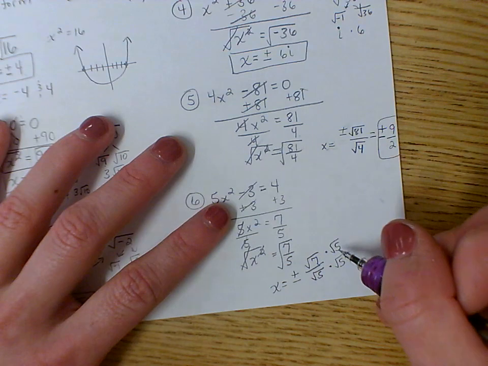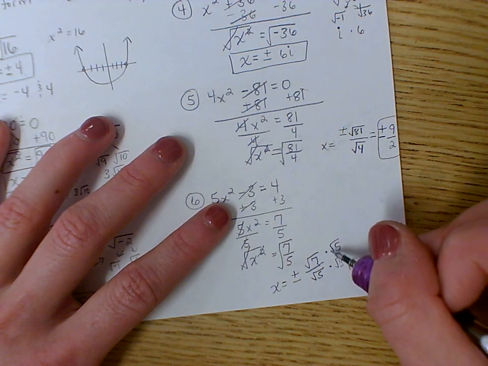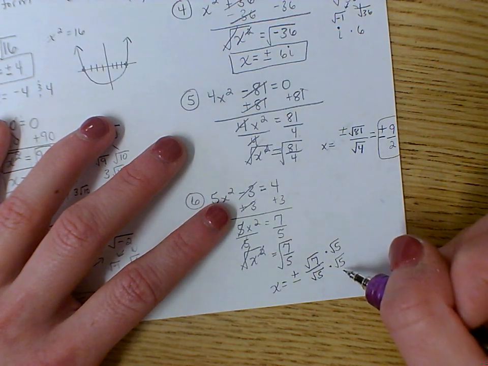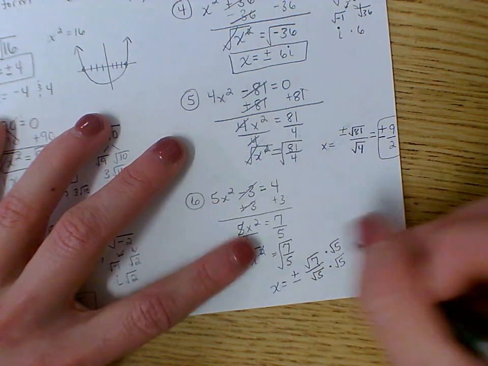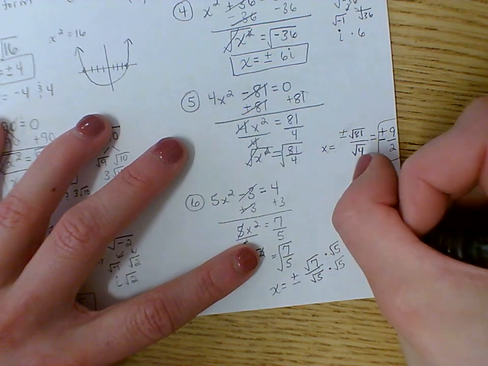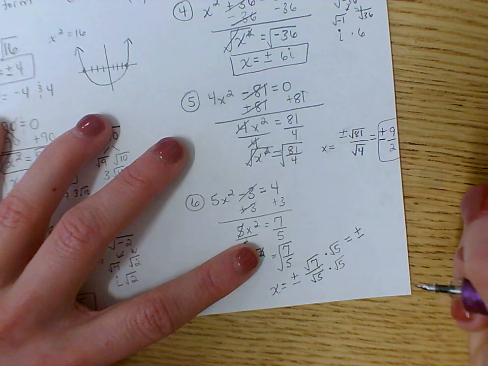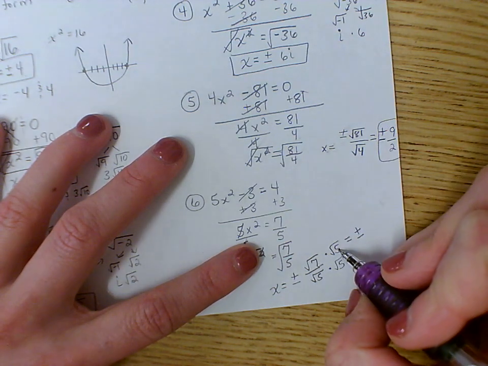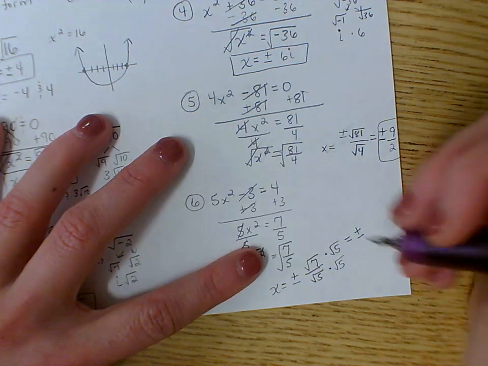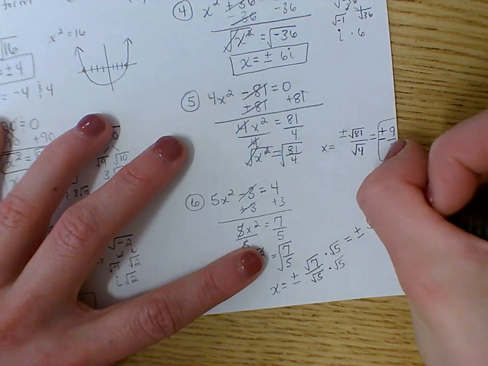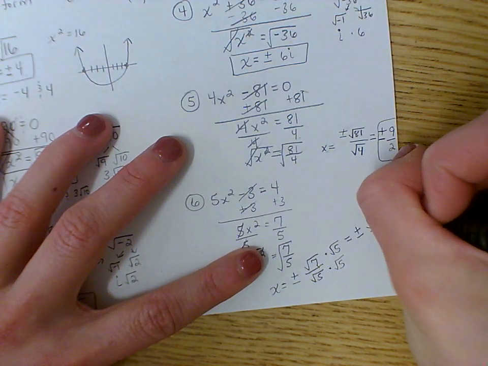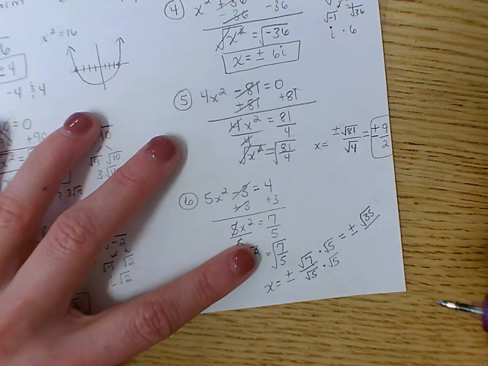And what you're really doing is essentially multiplying by 1 because it's the same number over the same number, okay? And so when you multiply on top, and I'm just going to bring my plus or minus over, on top you multiply the inside numbers, so 7 times 5 is 35, so it'd be the square root of 35 on top, and you leave it under the radical because you haven't actually taken the square root yet.